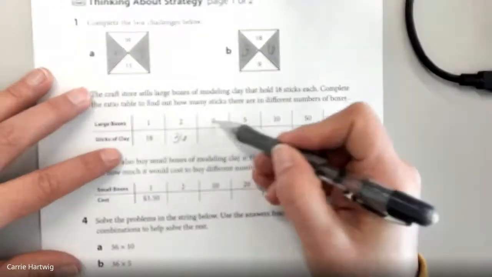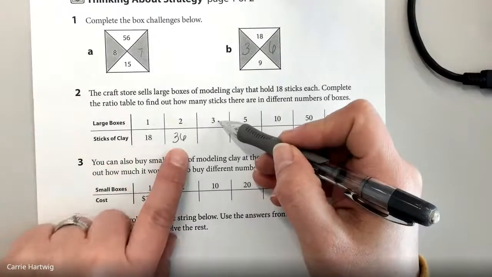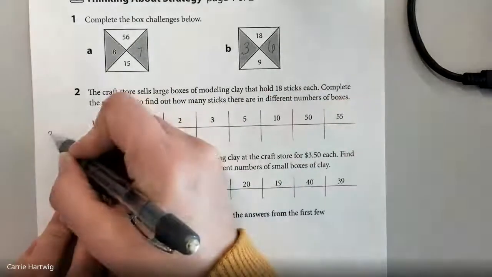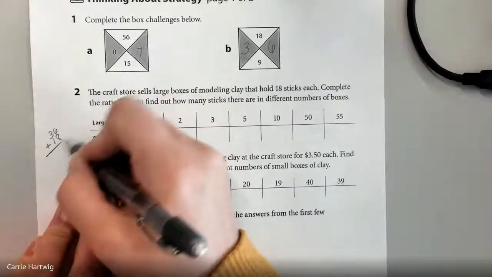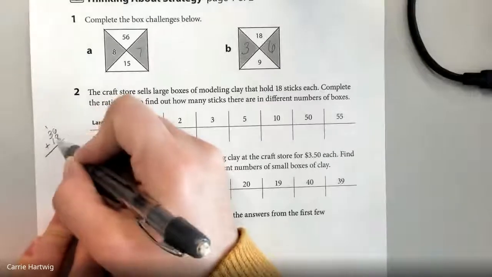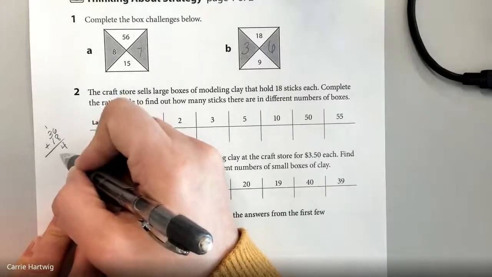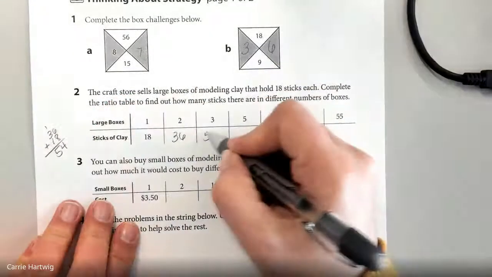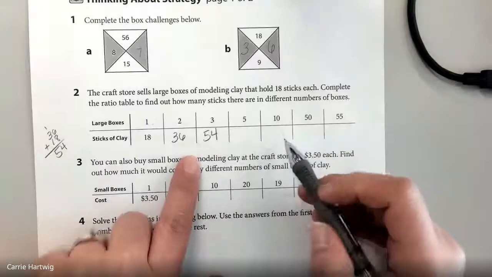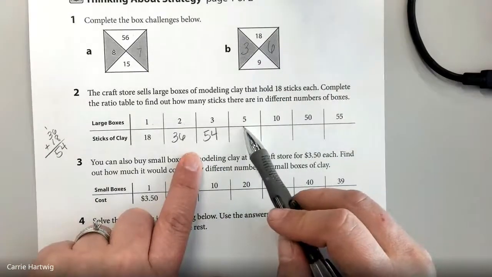To get how many are in 3, I'm going to add 18 and 36. I'm going to just do that over on the side here. 6 plus 8 is 14. 3 plus 1 is 5. So 54. Now, to get 5, I can do one of two things.